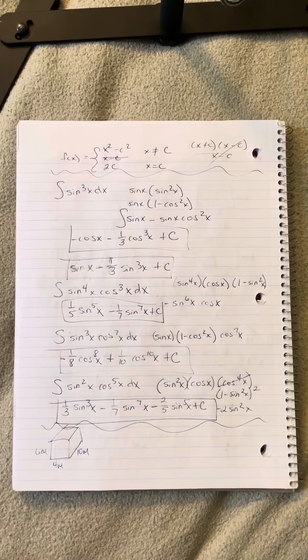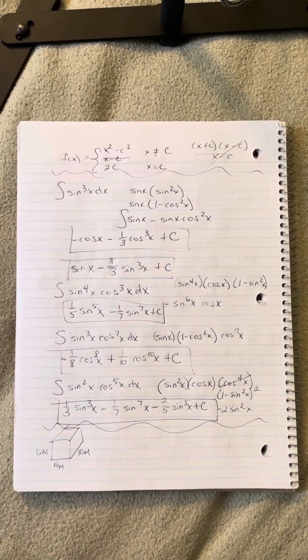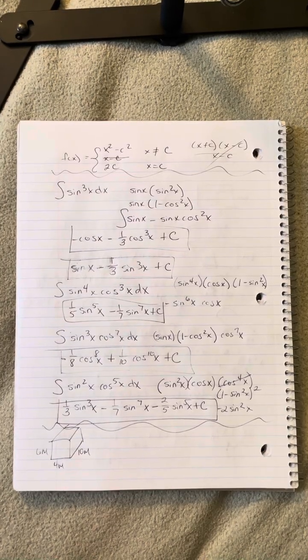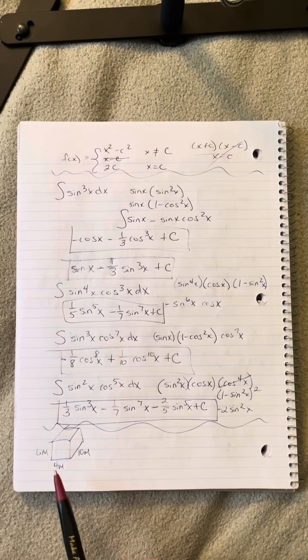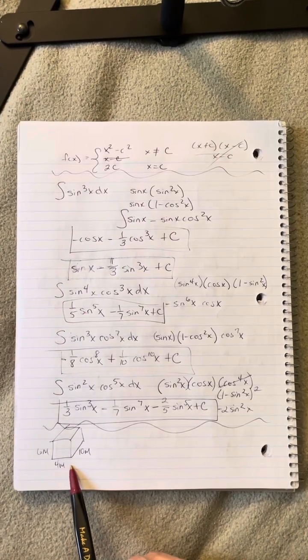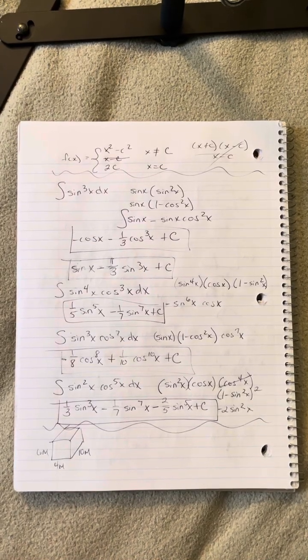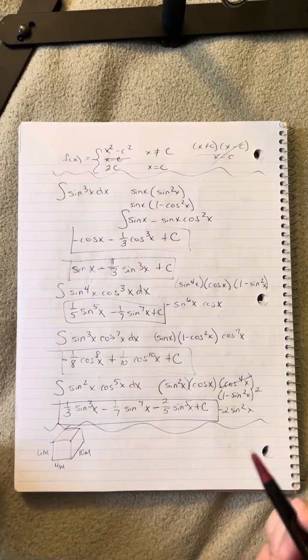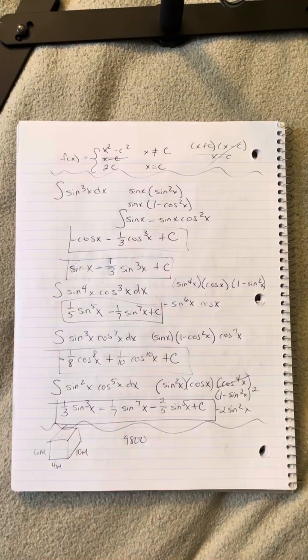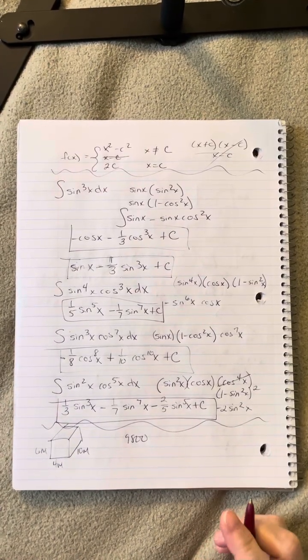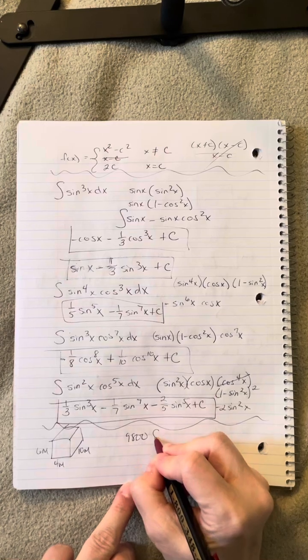Saxon's Calculus, Lesson 85, is applications of the definite integral (work), for the second time we're discussing it. Example 1 says a rectangular tank is 6 meters high, 10 meters long, and 4 meters wide. If the tank is full of water, find the work required to pump the water out of the tank. So we know that we still have our 9,800 from our earlier lesson, and we will be integrating.